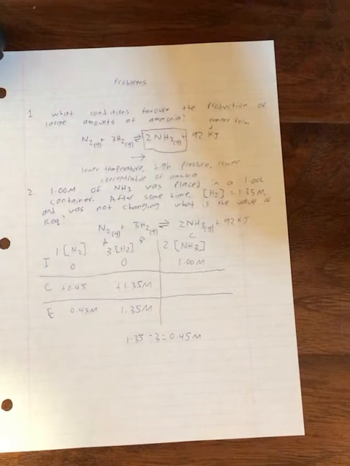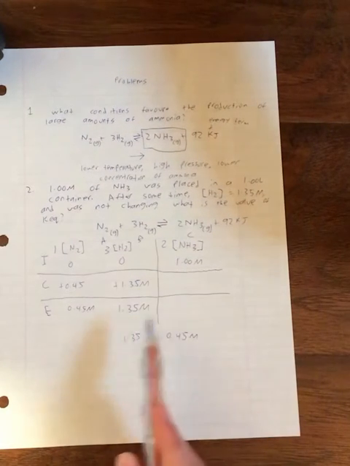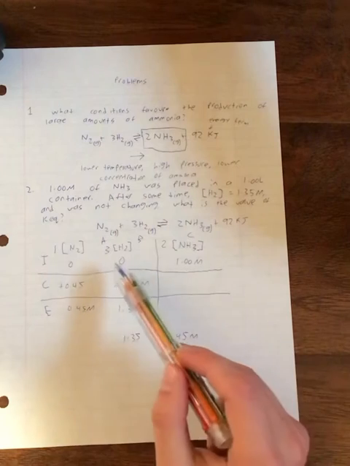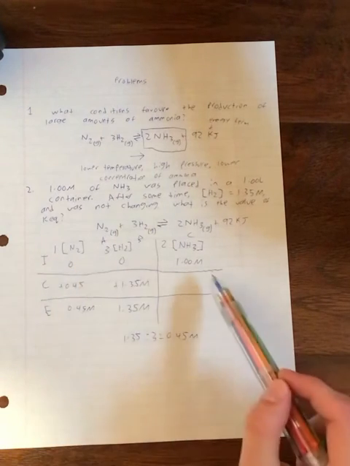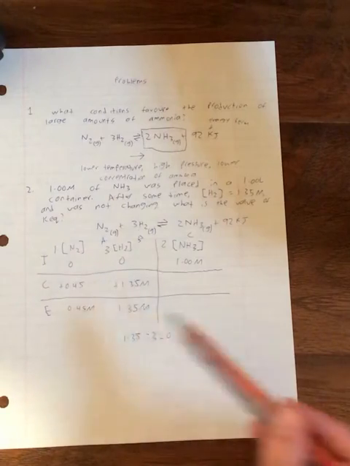Now for NH3, because this is initially at 1 and the others start at 0, this value has to decrease, because if this increased, then we'd still have 0 of that. If this decreases, some of that initial concentration becomes that.